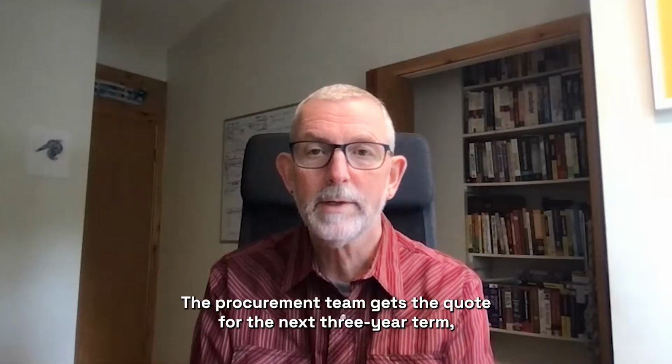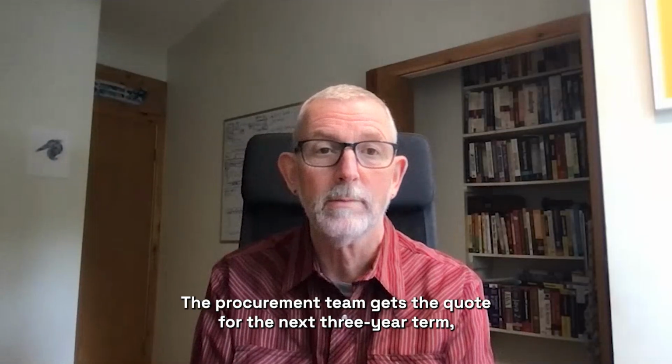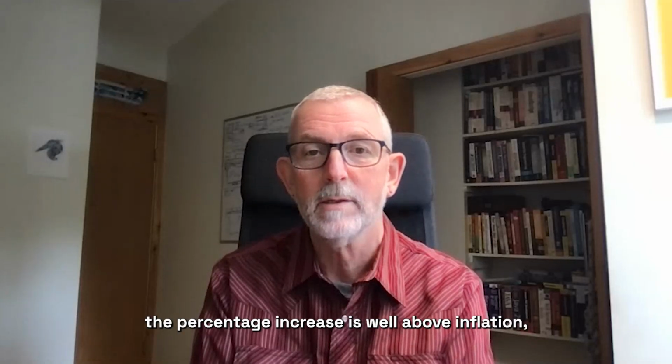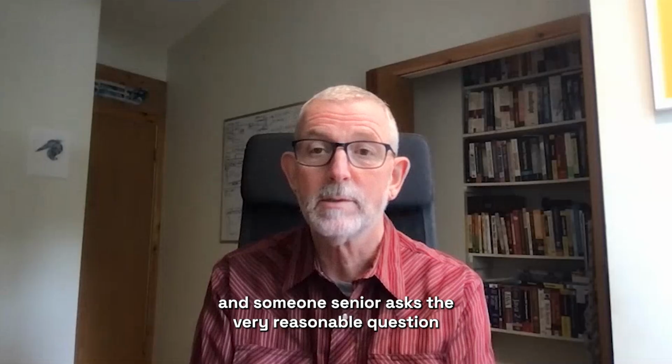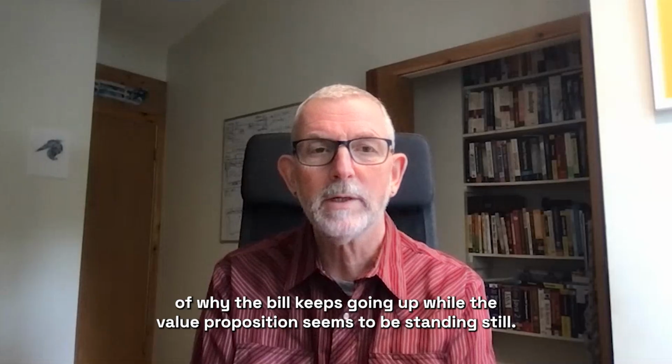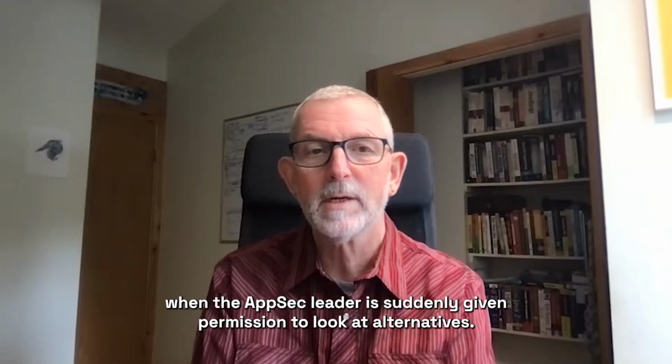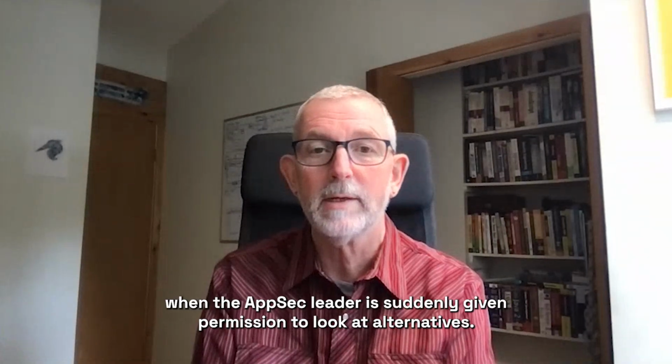The procurement team gets the quote for the next 3-year term. The percentage increase is well above inflation, and someone senior asks the very reasonable question of why the bill keeps going up while the value proposition seems to be standing still. That is the moment when the AppSec leader is suddenly given permission to look at the alternatives.